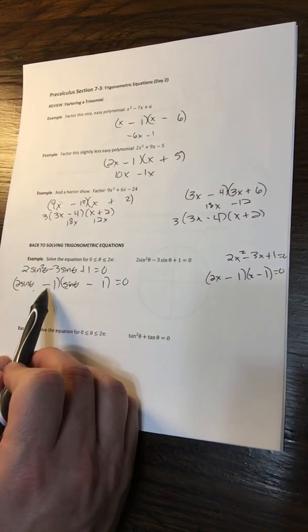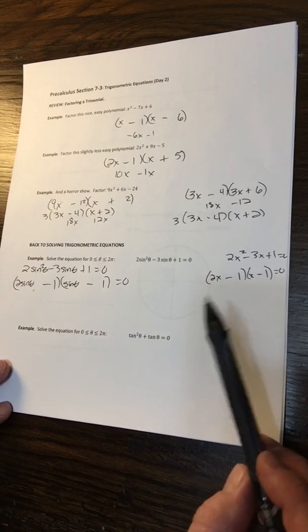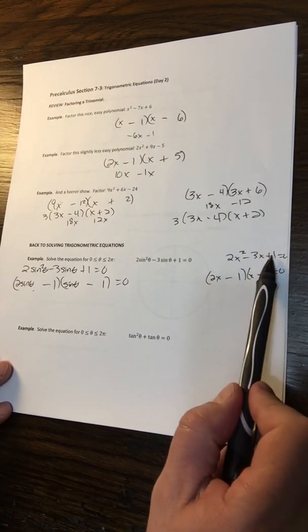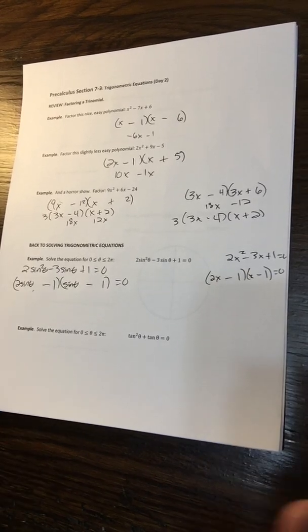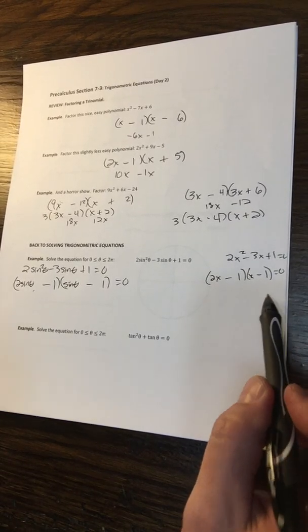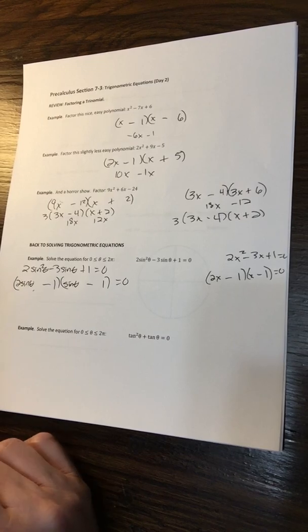I think you're better off if you get used to doing this. If you still want to write it the other way and multiply 2 times 1 and get 2 and come up with the factors that add up to negative 3, then have to write it at the end this way, you go ahead. It's just going to take you longer to finish your tests.